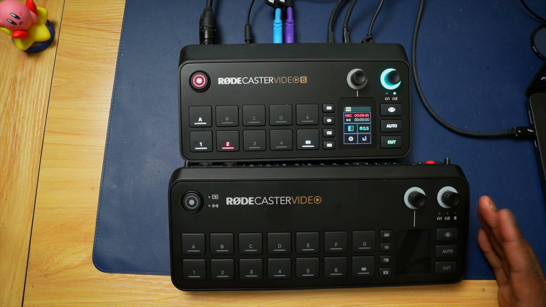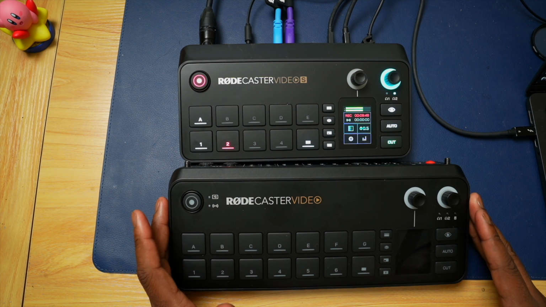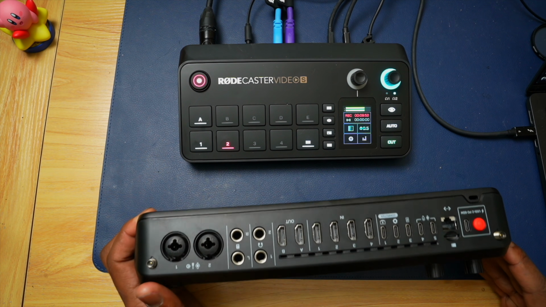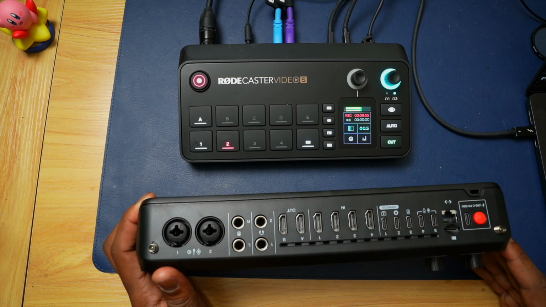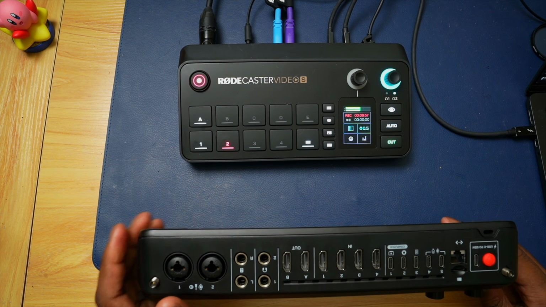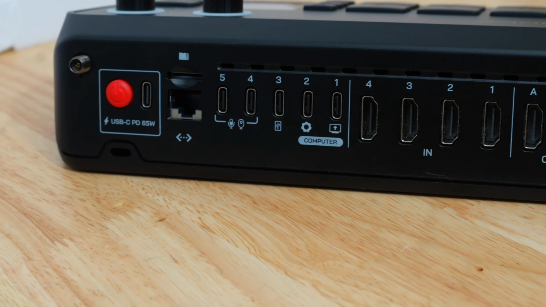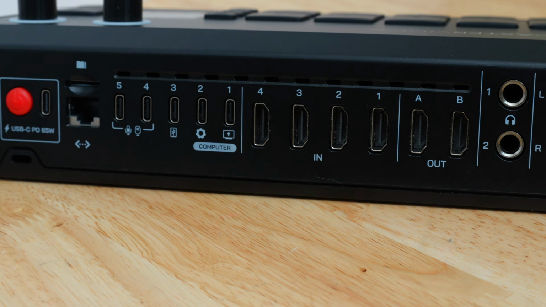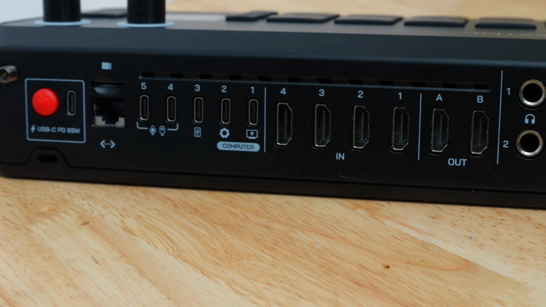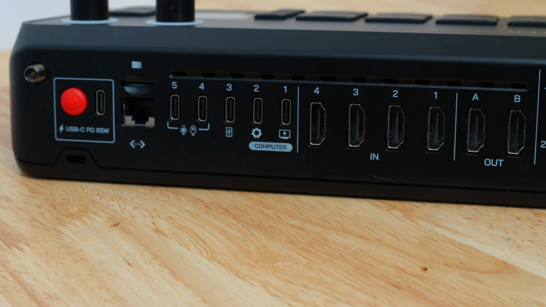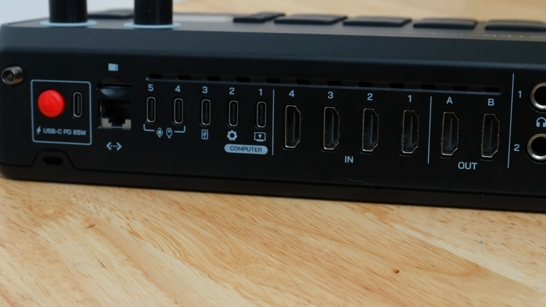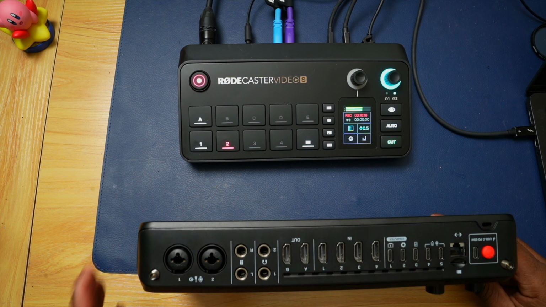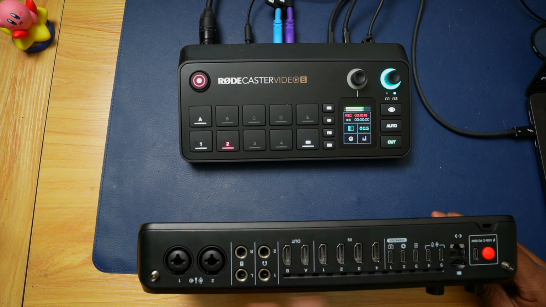Like, look at this. All right, so right here you can see the big sister, the RODECaster Video. She's pretty thick, pretty solid, and extremely versatile. On the back, you have 4 HDMI inputs, and you have 2 HDMI outputs. You also have 2 computer inputs for your computer right here in the back for USB-C, and you have 1 USB-C port that you can utilize for a hard drive or whatever the case is.